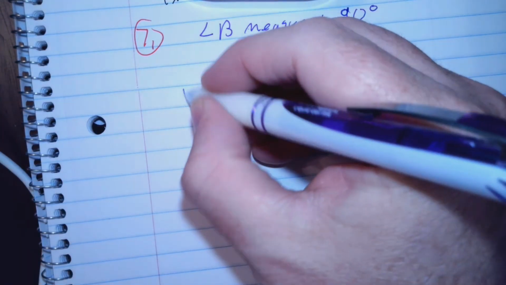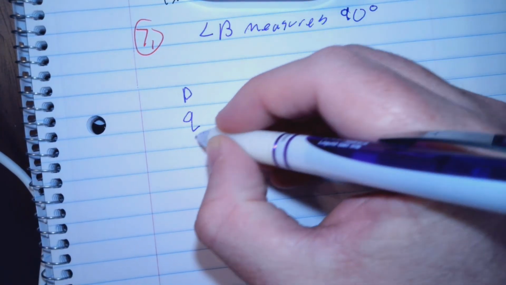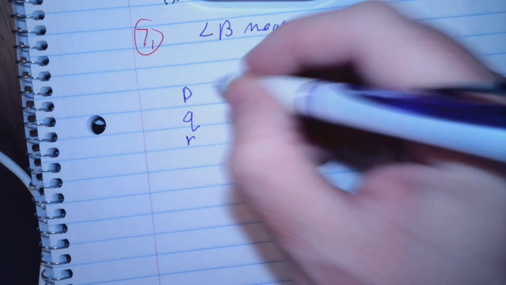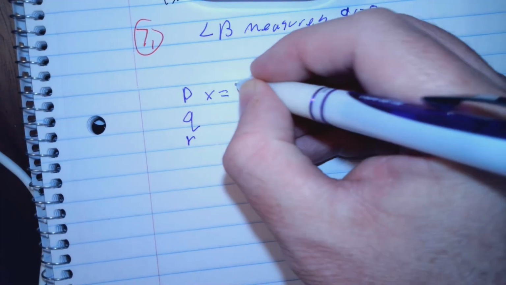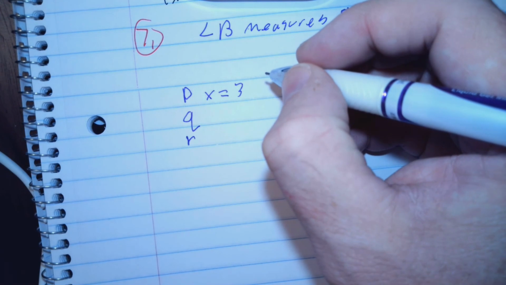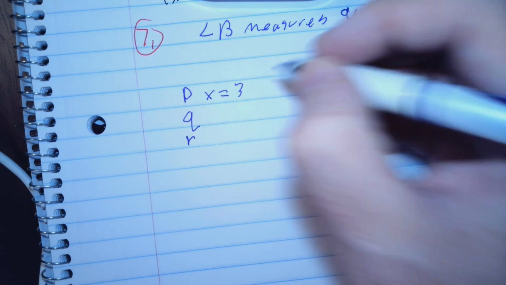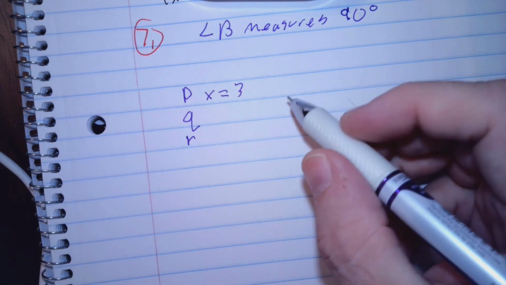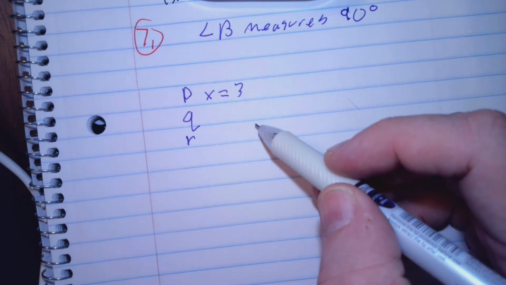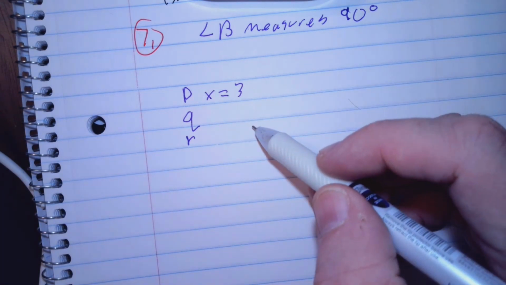Use the law of syllogism to make a true statement. It says if x is 3. And so basically you got your P, your Q, and your R. So if x is 3, so that's going to be your P, then 2x equals 6. I remember what I don't like about this. This one won't be on there.